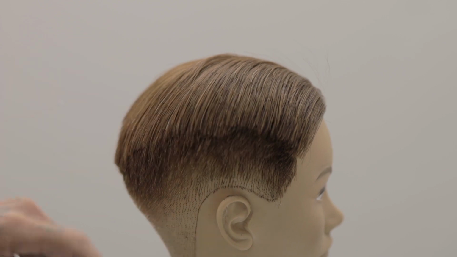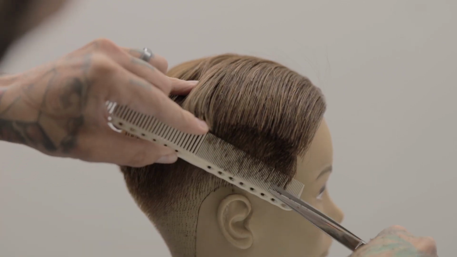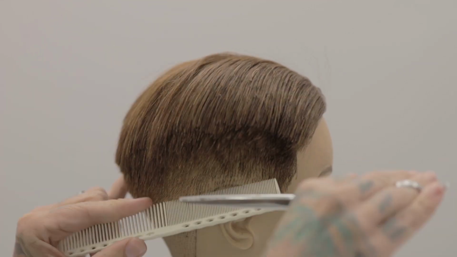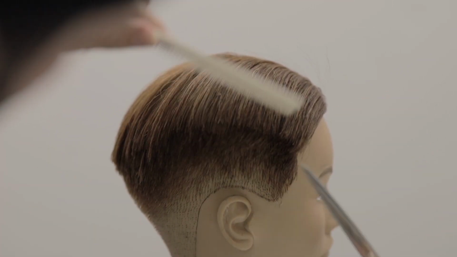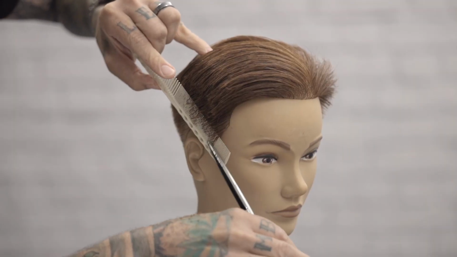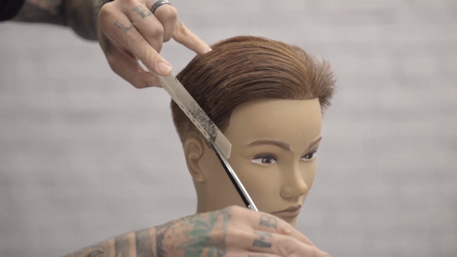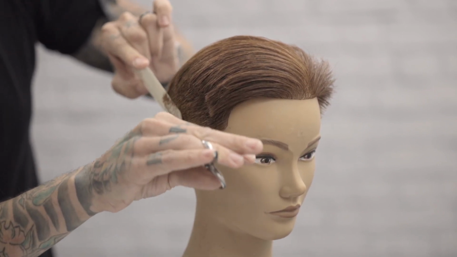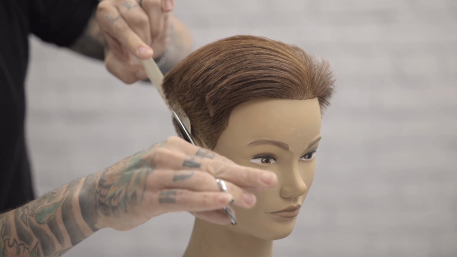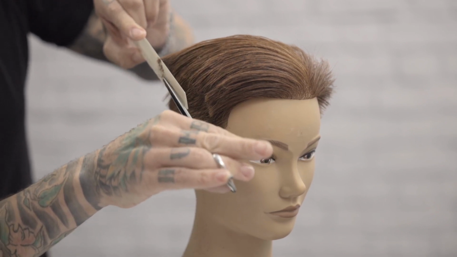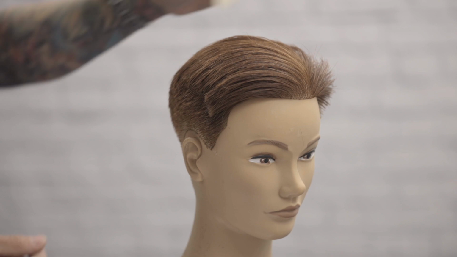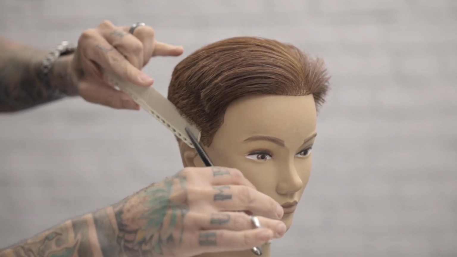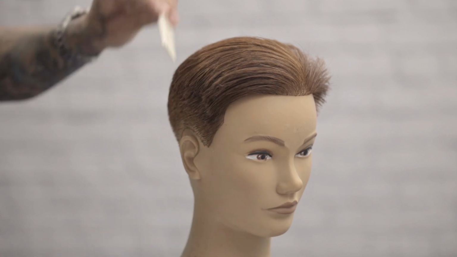So I'm going to come back with smaller teeth and scoop this out here. Go a little bit closer. So even though I prefer a big long scissor, typically when I'm doing scissor over comb, I just like to use the tip. I feel like I get more control that way. And also because the head is round, this 7-inch straight blade won't give me a uniform length across the head. It'll cut shorter where it's closest to the head and longer where it's further from the head. So by using just the tip, I can have more control over the lengths I'm creating.